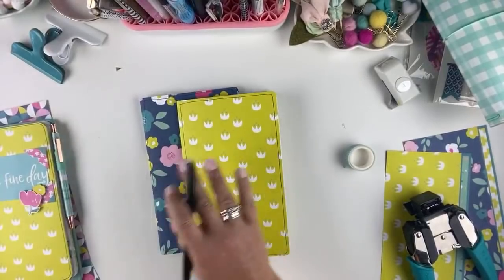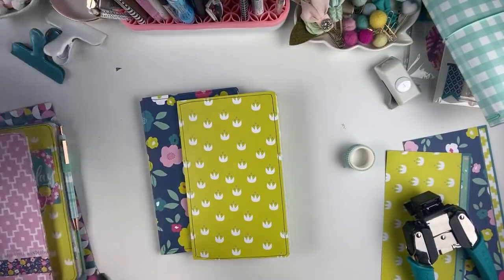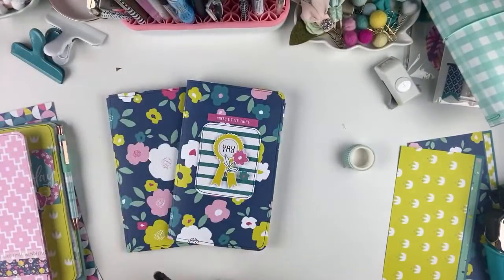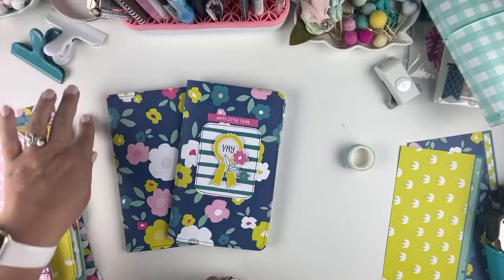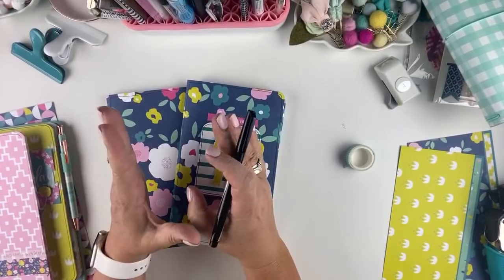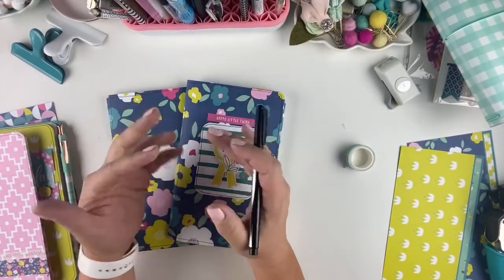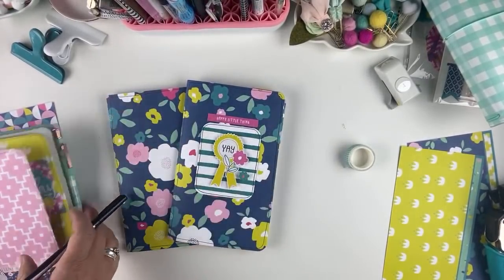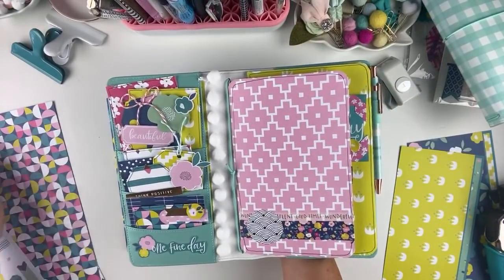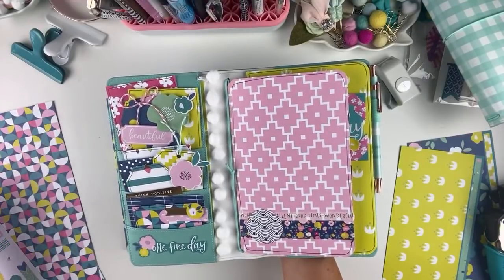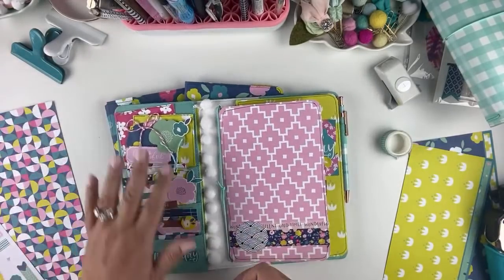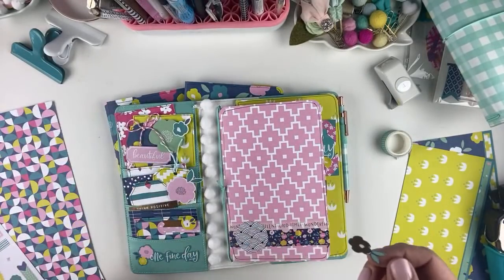All right, so we have our two inserts. Now we need to start decorating them. In most cases, when I do my traveler's notebook kits, I'm always including a piece of paper that has little 3x4 cards on it or little tags on it, something that we can cut up to decorate the pockets. But in this case, this collection kit did not have anything like that. So what we'll do is we're basically going to cut up paper to start decorating our little pockets.